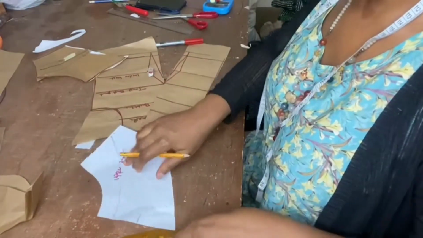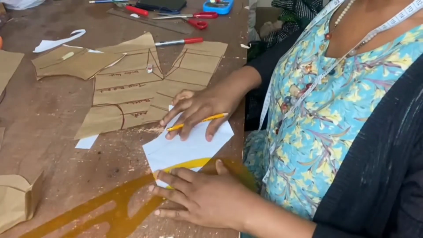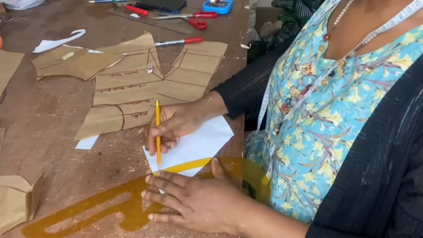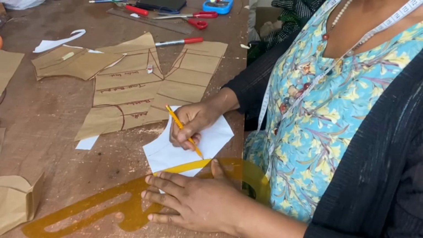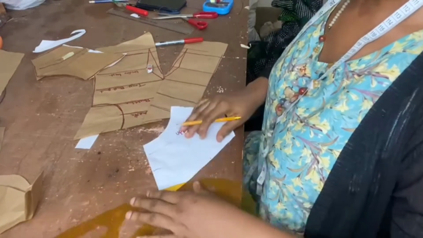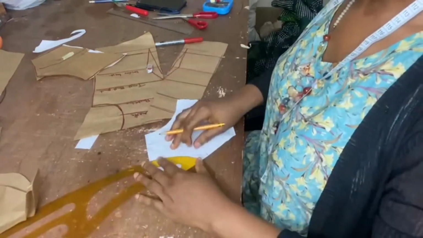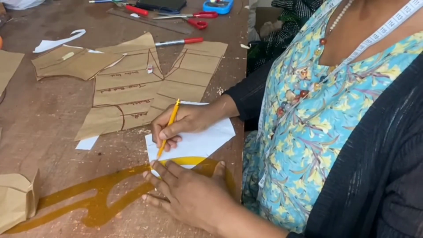So you just take your curve and you connect like this. This will give you the keyhole effect.